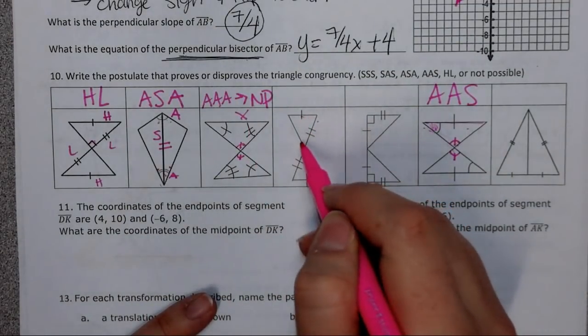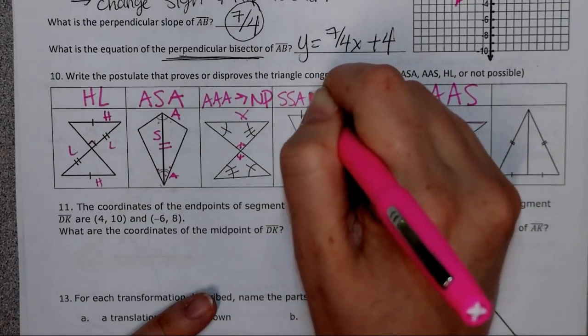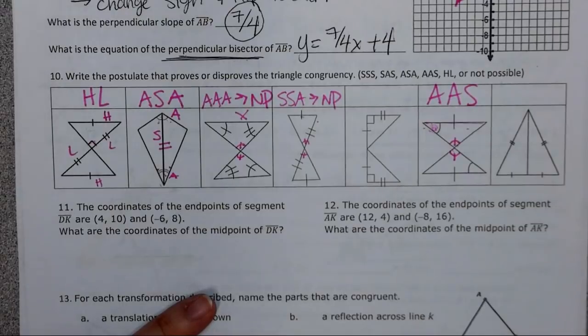Here we have two sides and then a pair of vertical angles. That's side, side, angle. So that's NP, because that doesn't prove congruence.